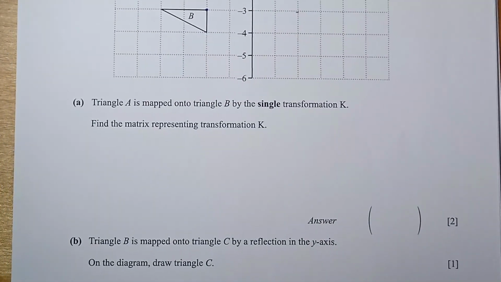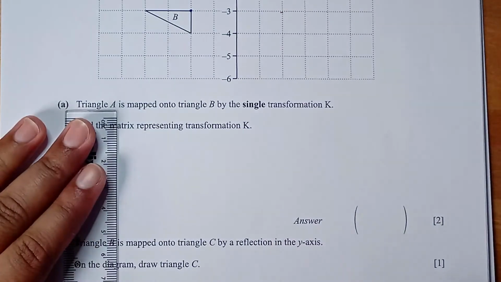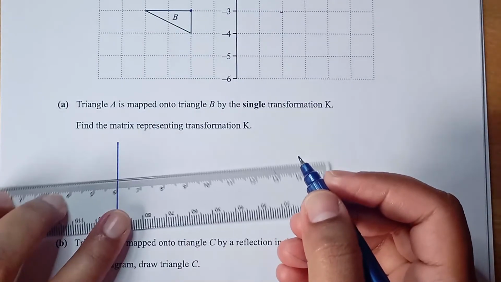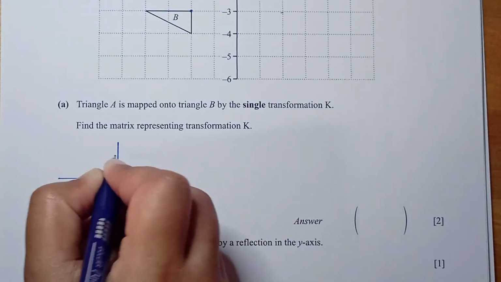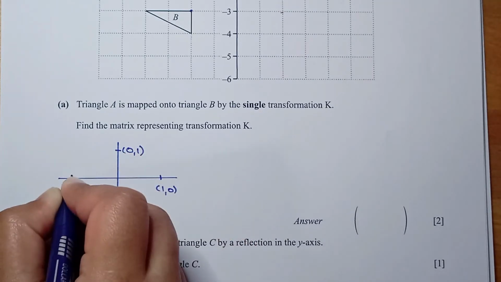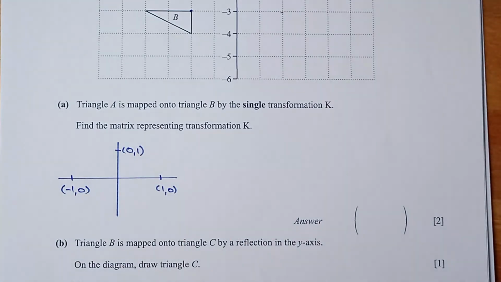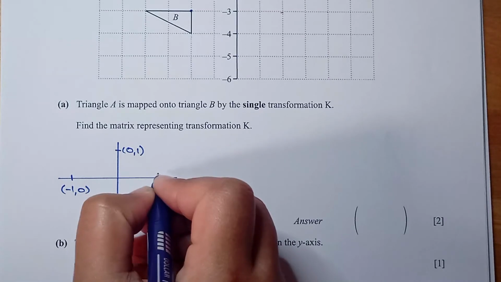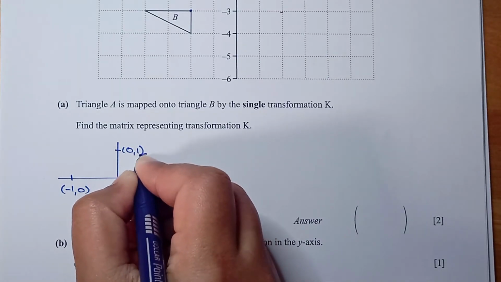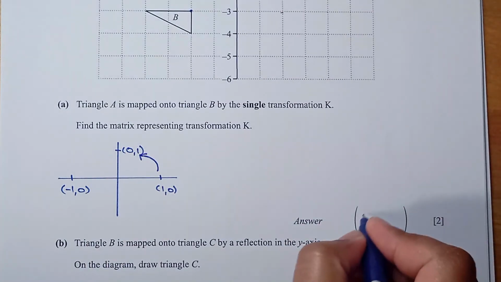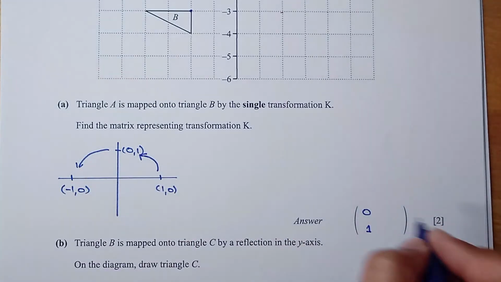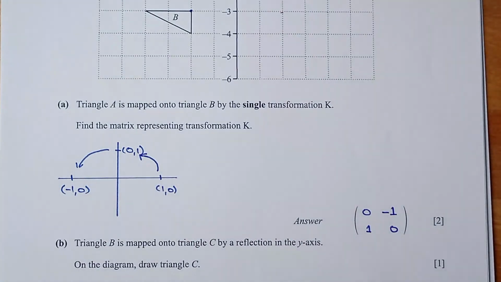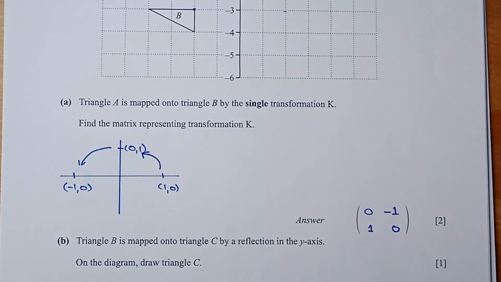So how can we find the matrix representation? We need to use the formula. So if I draw the coordinates, here we have a point (1, 0). This point is (0, 1). This point is (-1, 0). So it is a rotation of 90 degrees anti-clockwise. So this point becomes this point, so the first column of the matrix is (0, 1), and this point becomes this point, so the second column is (-1, 0). This is the easiest way to find the matrix representing the transformation.